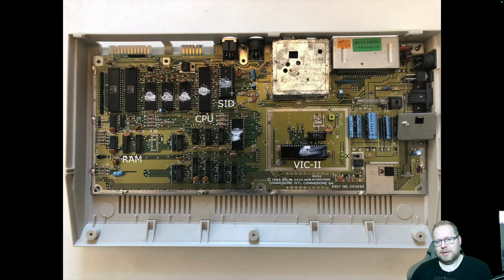So all sounds you hear from the Commodore 64 come from this chip right here. Now we will not be programming directly for the SID chip. We will be using pre-written music. So in one way we will be using it, but we're not going to program a music routine, for example. And this one right here is the VIC-II chip. That's the graphics chip for the Commodore 64.